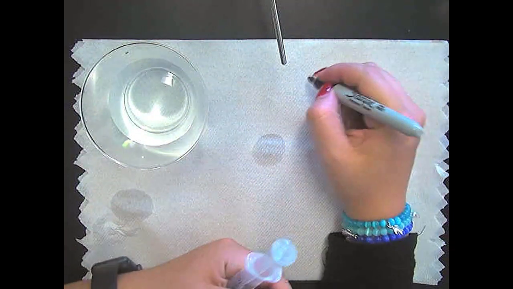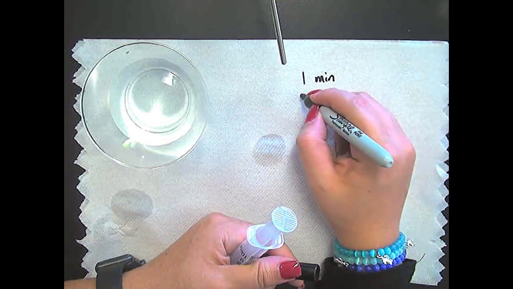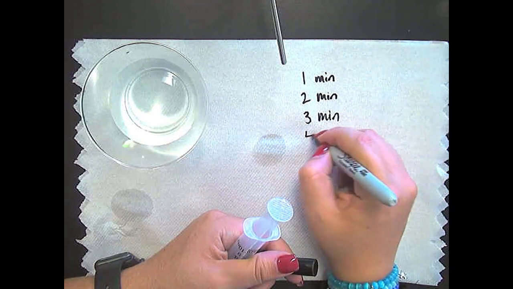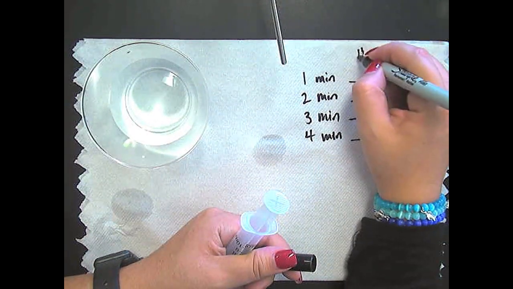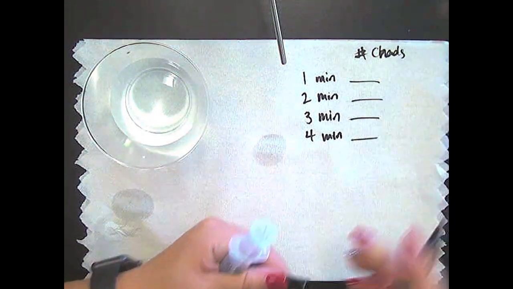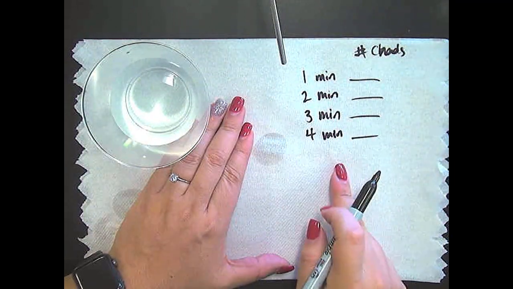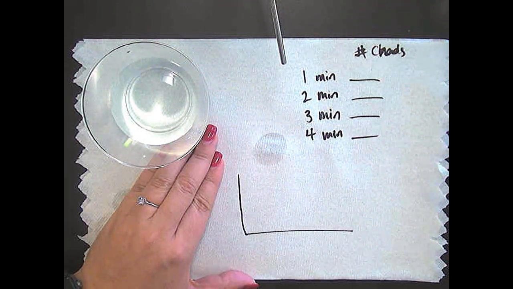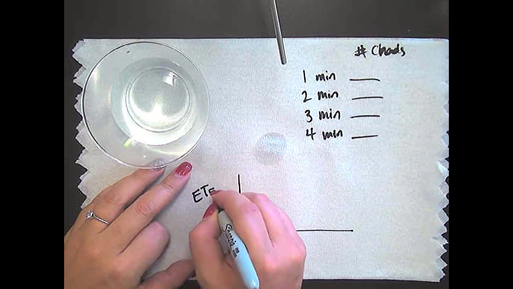of how many chads are floating at different points. I'm going to use minutes as my time points. For each of these, I'm just going to record the number of chads that are floating. After I've done this, I'm going to take that data, however long it takes, and graph it. I'm going to do a best fit line to find what is known as the ET50.